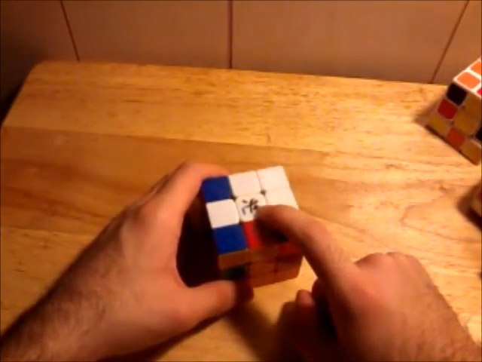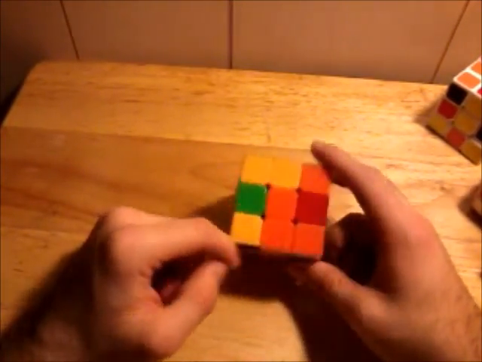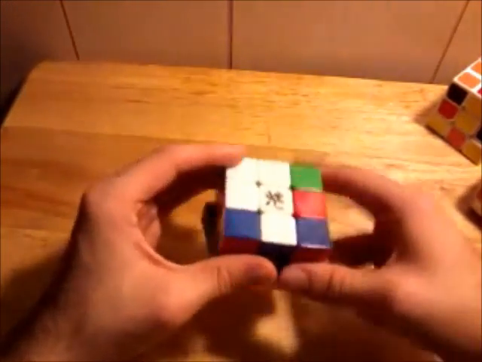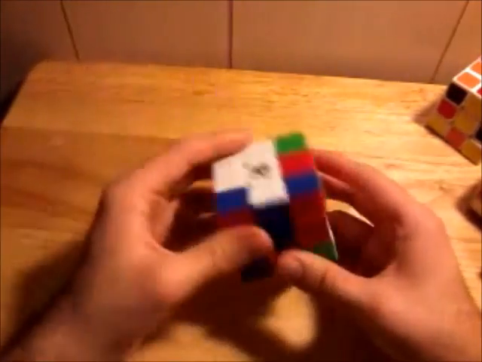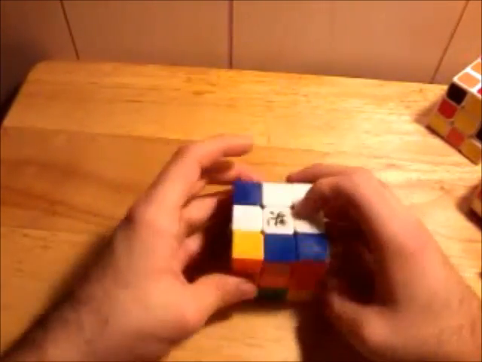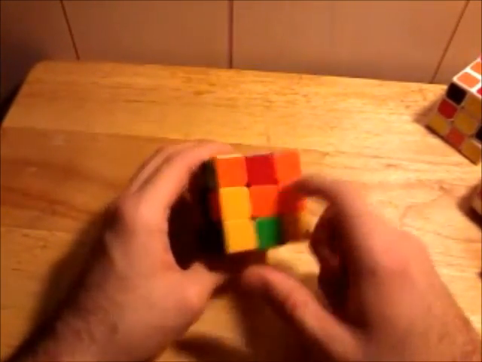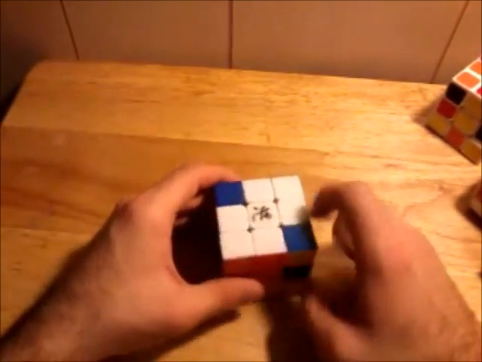Orange with white. White on one side, orange on the other. Where is it? Notice how the white's already facing down. So I can freely move the bottom layer without screwing it up. But what if I had the piece right here? Now the white's facing that way. But notice how the orange is already aligned. So I can simply just align it and make a white cross.